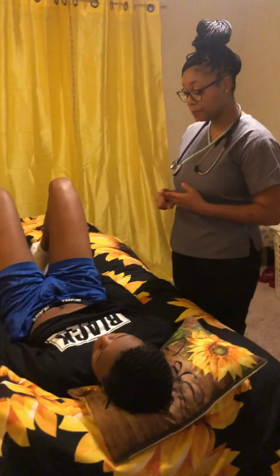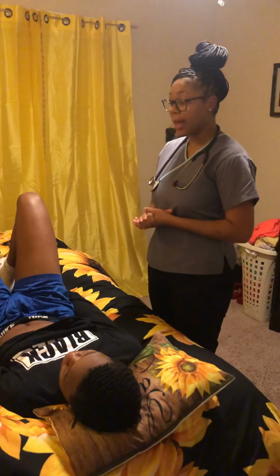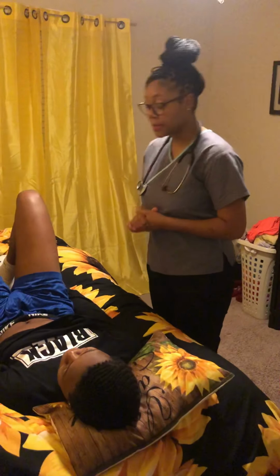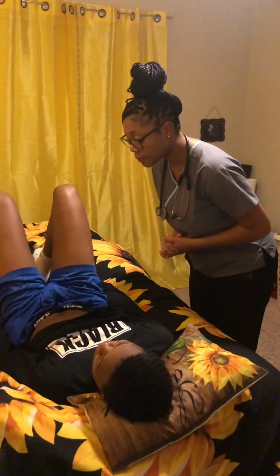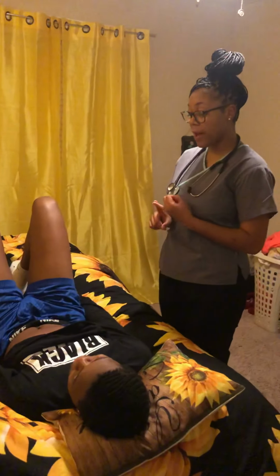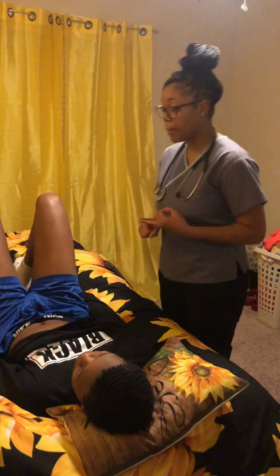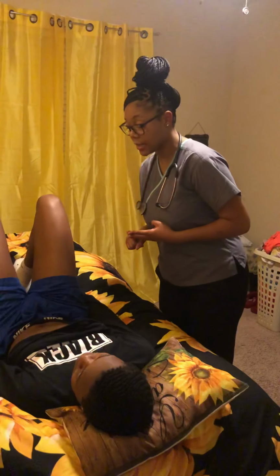I would also like to note that my patient's umbilicus is midline and also inverted. The next thing that I'm going to do is describe my patient's contour as well as my patient's surface movements. Okay, my patient's profile is convex. My patient does not have any pulsations. My patient does not have any distension, any hernias, or any peristalsis.